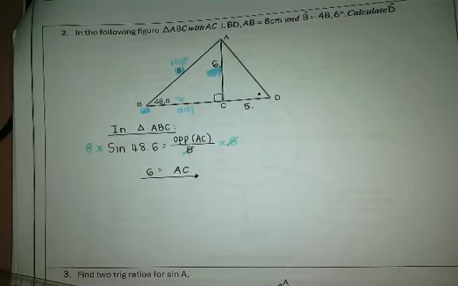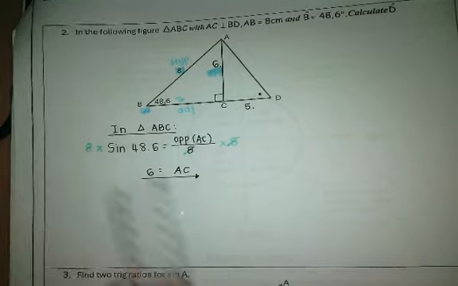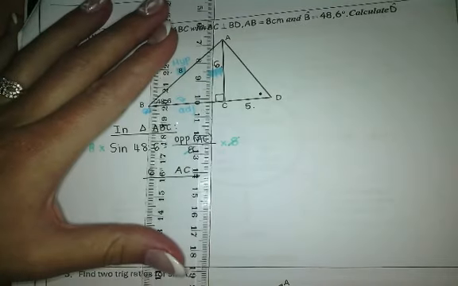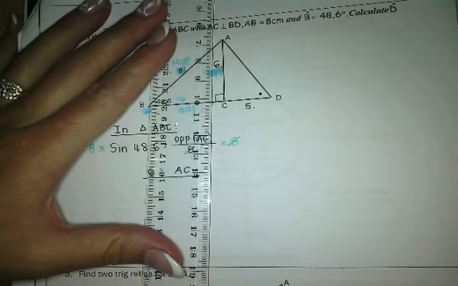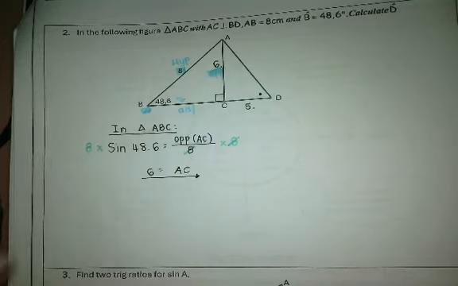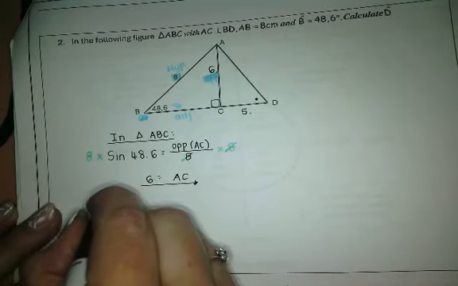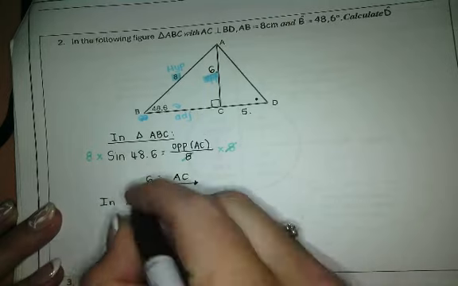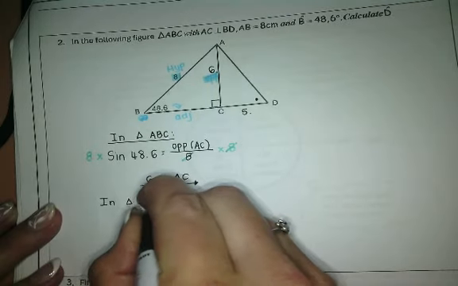Very important to make sure you note which triangle you are working in. So now we go check. In triangle ACD, do we have two sides to calculate angle D? Yes. So now again we need to state which triangle we're working in. Which triangle are we working in? ACD.